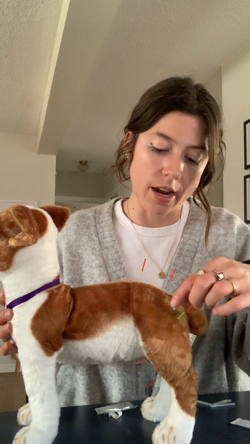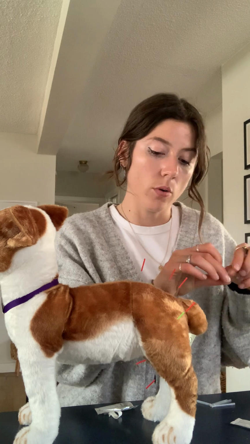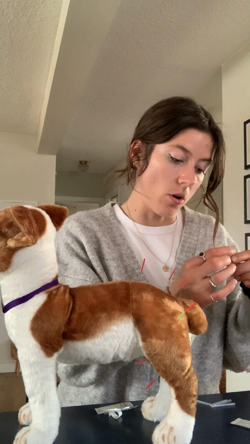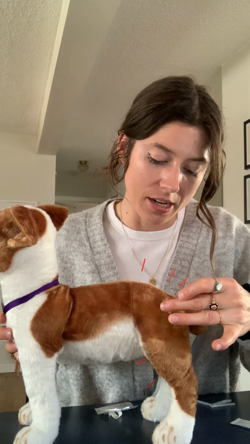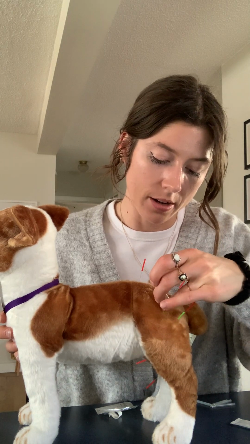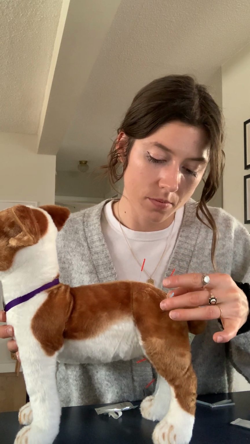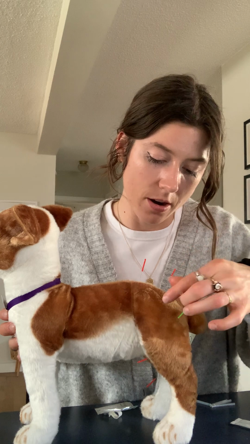Looking at this now, I think when I took out my gallbladder 29 point, I didn't put it in exactly where I wanted to. Because we're practicing, I can adjust. Gallbladder 29 is likely to be more in that region there.